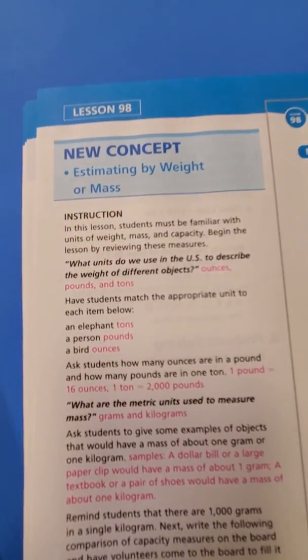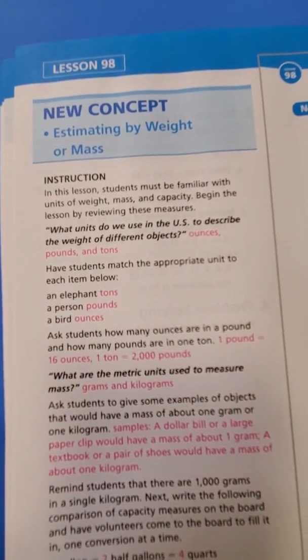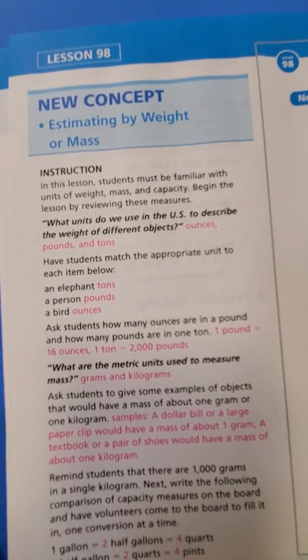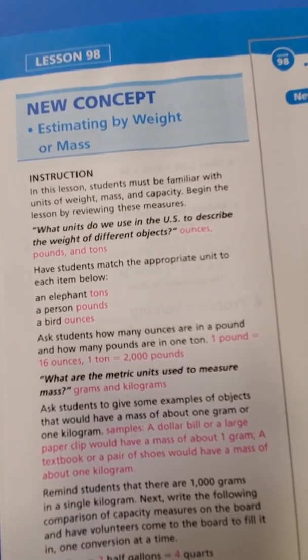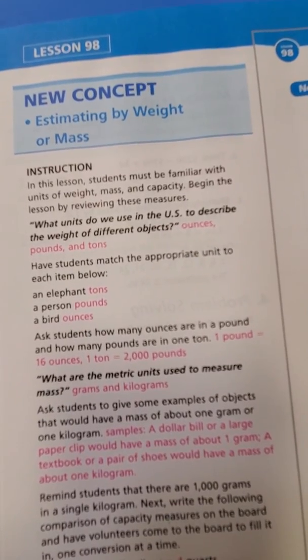There are a couple of things that you want to note if you look in your textbooks to help us get started here. This is a part on the video that is not in your book though. But today we're going to make sure that you're familiar with different units of weight, both mass and capacity together.